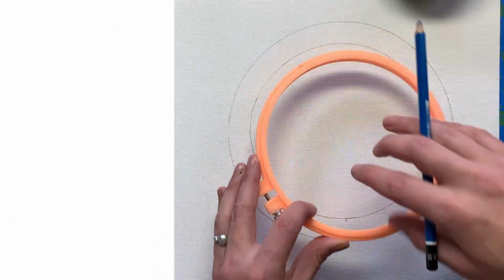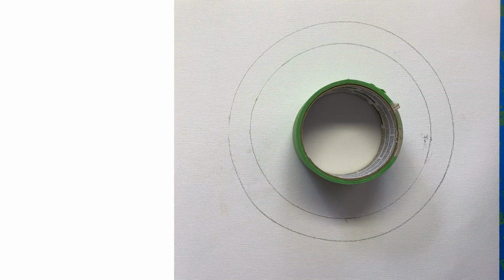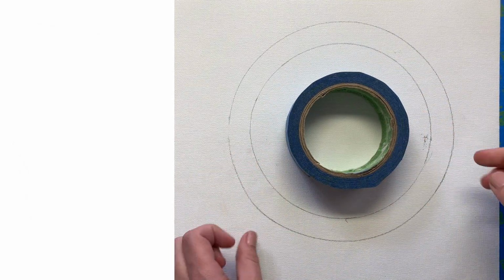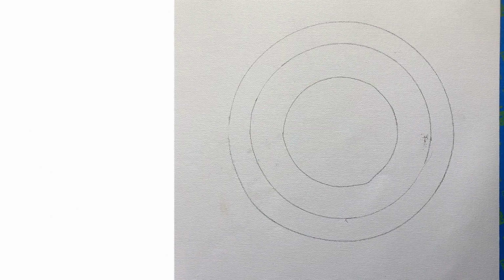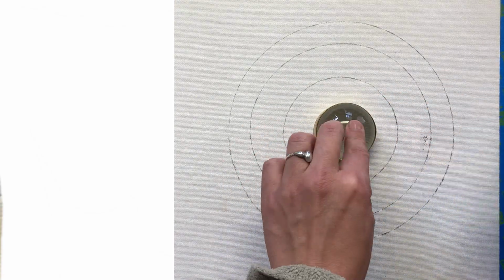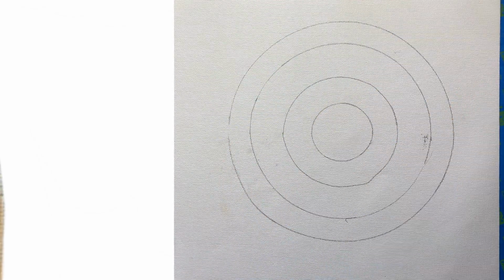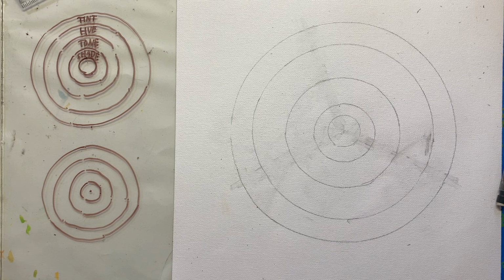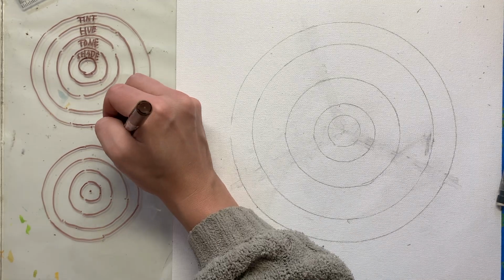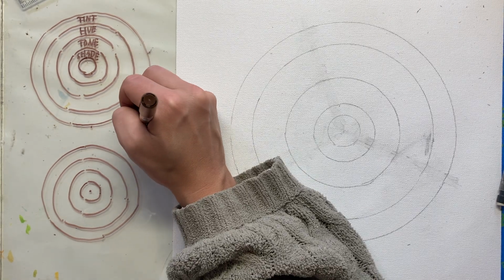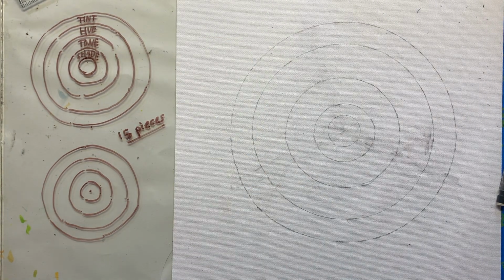If you're the kind of person who likes to be extremely measured and is a fan of doing math, then I encourage you to use a compass and be very specific about your measurements. So I know that we need to separate this ring or this circle into 15 triangles. So I'm practicing this on the piece of glass with a dry erase marker first so that I kind of know how to approach it.